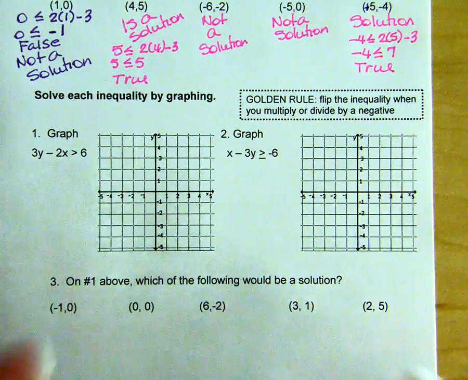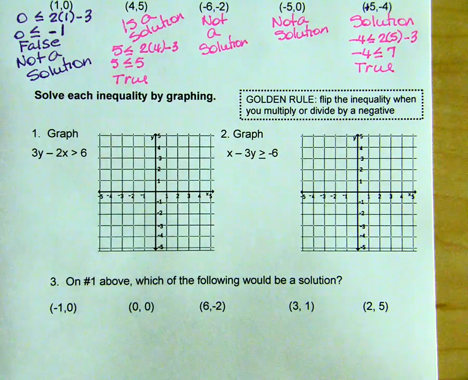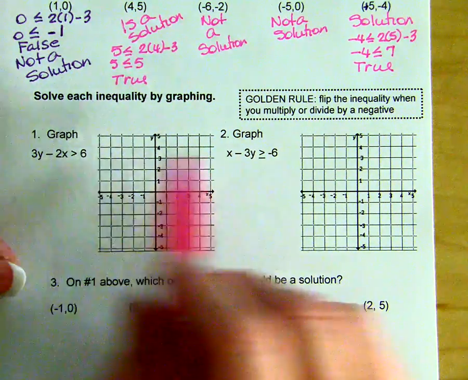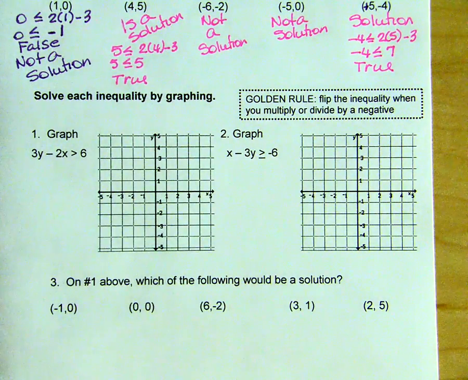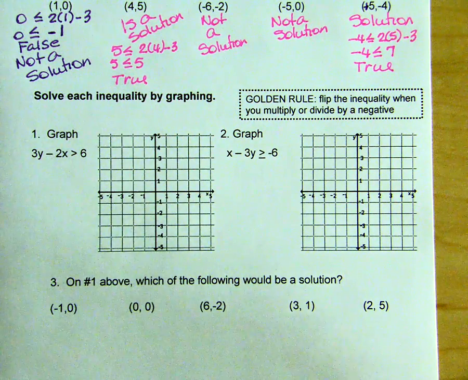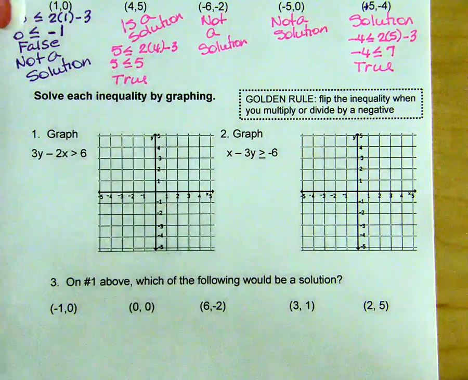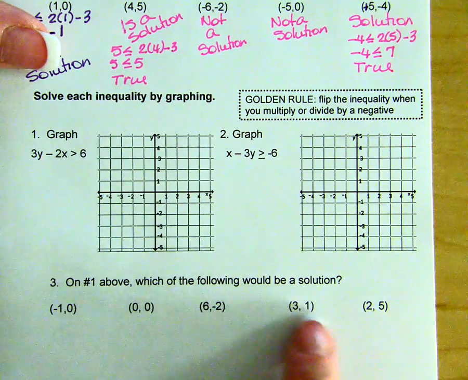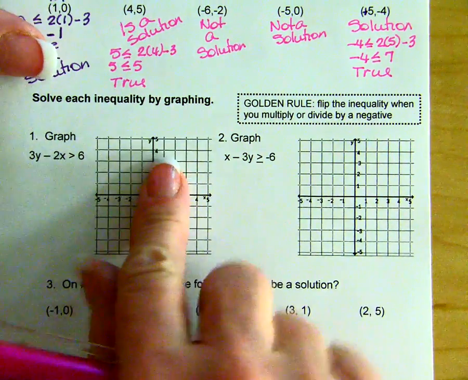Solve each inequality by graphing. So what that means is you have to solve for y for both of these so that we can have this inequality in slope-intercept form, and then we'll test out each of these points on this one here.